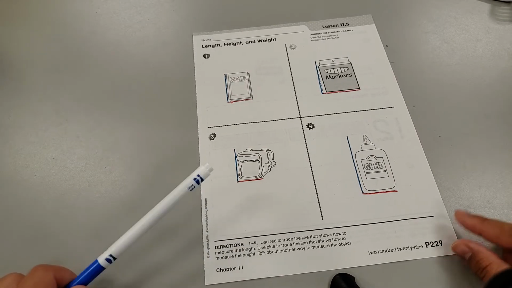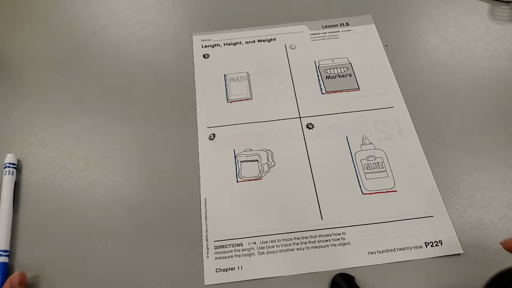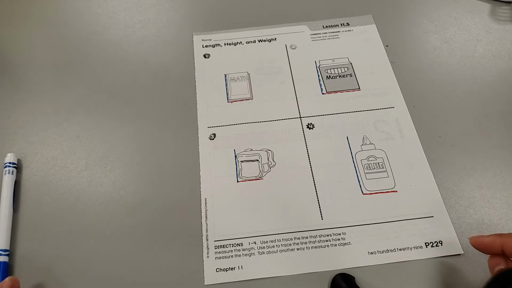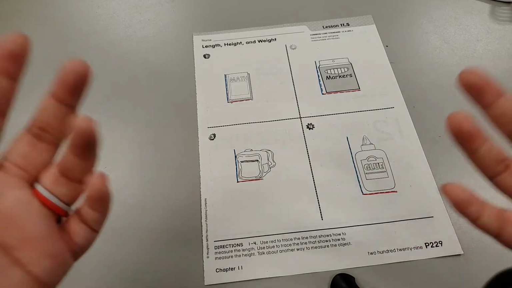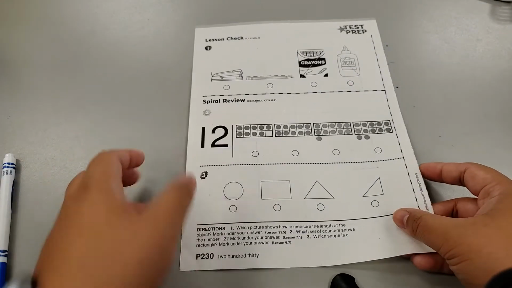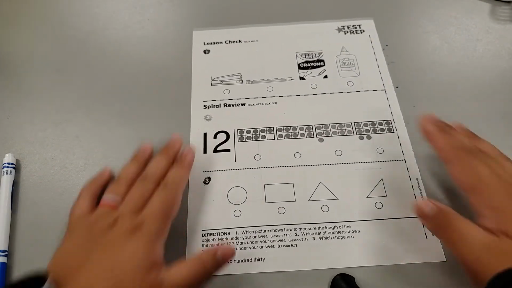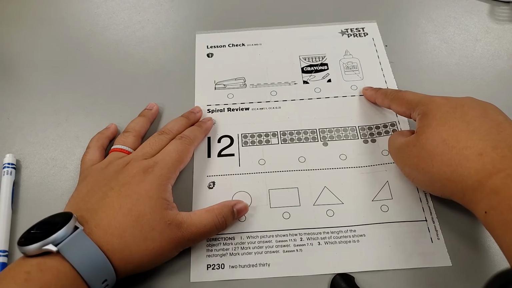Another way to measure these objects that we cannot see with our eyes is the weight. We'd have to hold these objects in our hands in order to measure the weight of these objects. When I flip my paper over, I have here 4 objects.